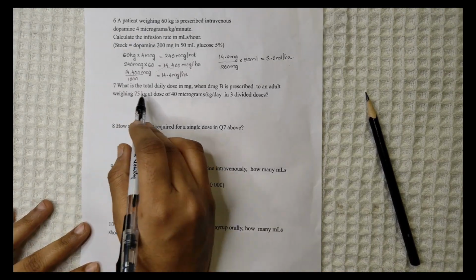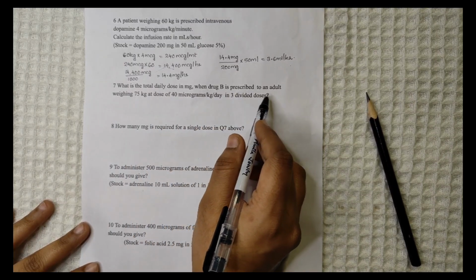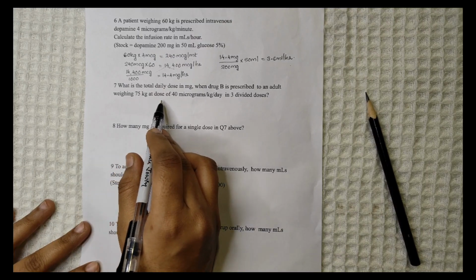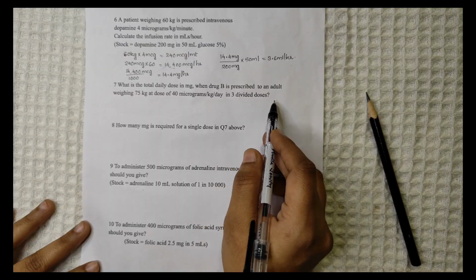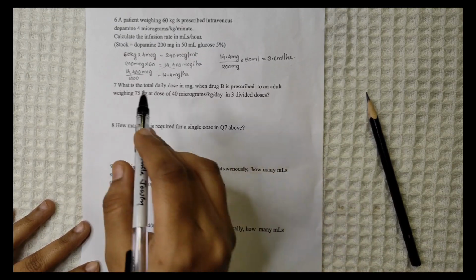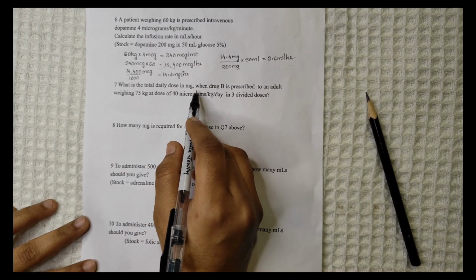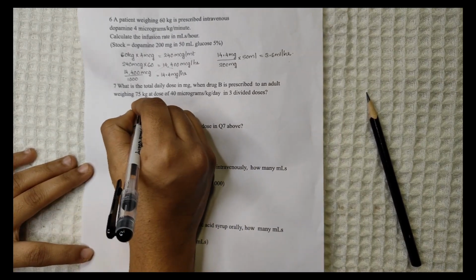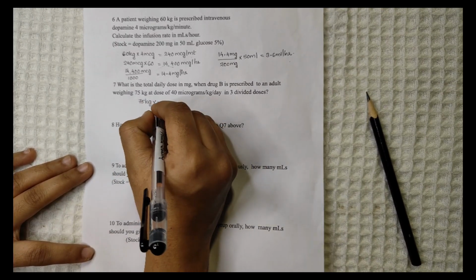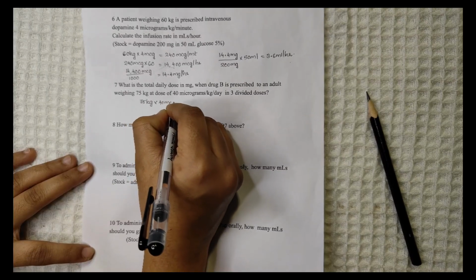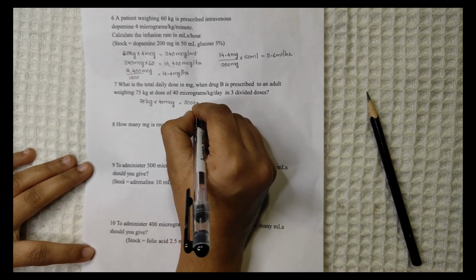The next question is, what is the total daily dose in milligram when drug B is prescribed to an adult weighing 75 kg at a dose of 40 microgram per kg per day in 3 divided doses? So, we need to calculate the total daily dose in mg. For that we will multiply the weight of the patient, that is 75 kg, into the dose of our medicine, that is 40 microgram, which is equal to 3000 microgram.